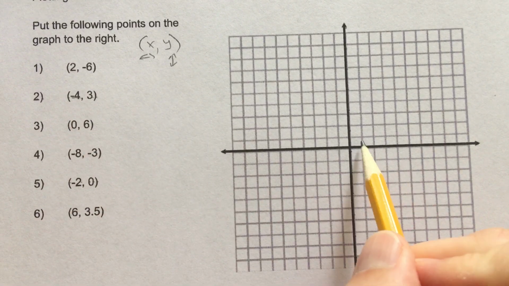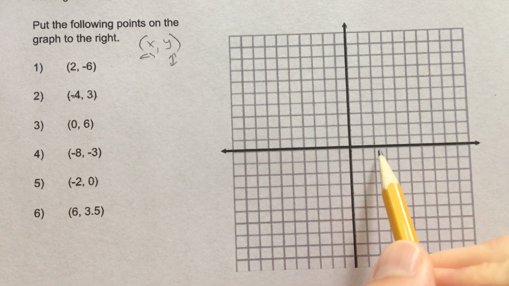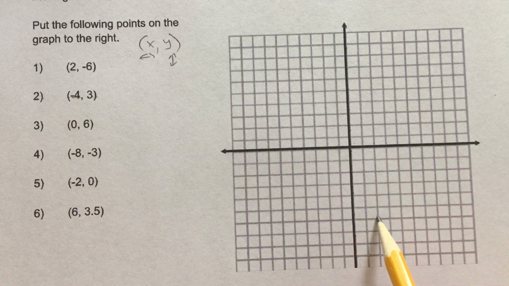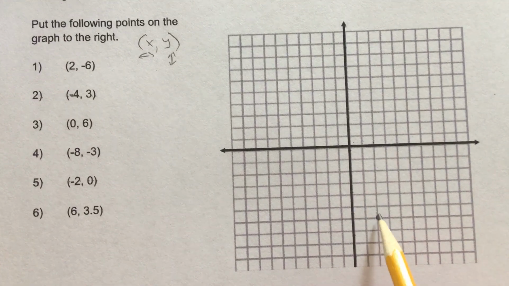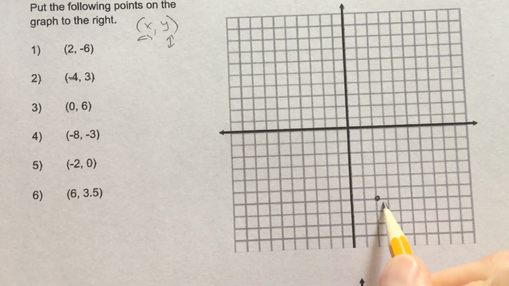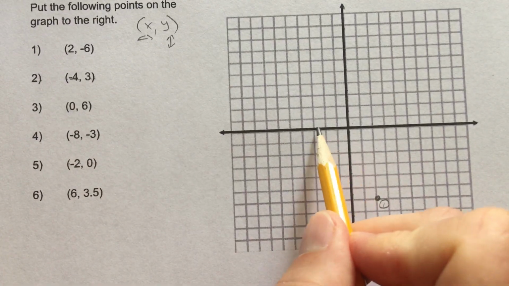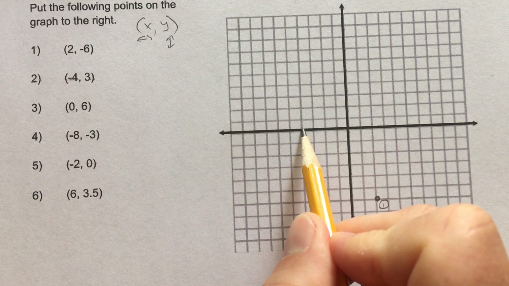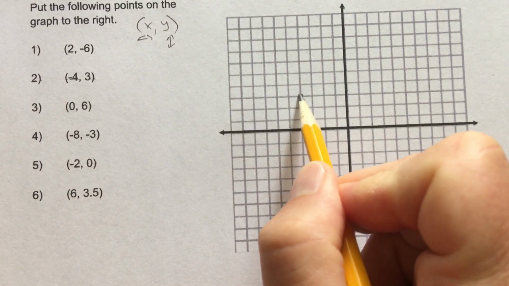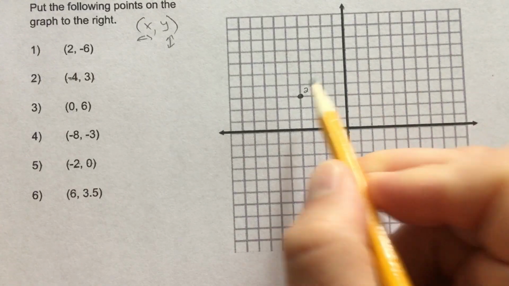So for (2, -6), you should have gone 2 spaces to the right, then 1, 2, 3, 4, 5, 6 down. There's number 1. Okay, I'll even put a little 1 next to it. For (-4, 3), we should have gone 4 to the left, 3 up, and there's that point. We'll put a little 2 next to that.